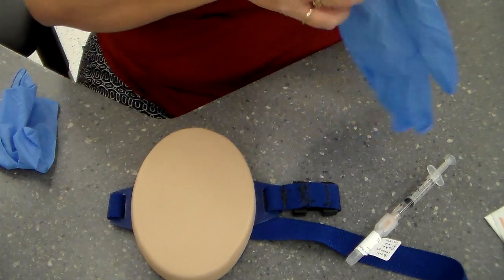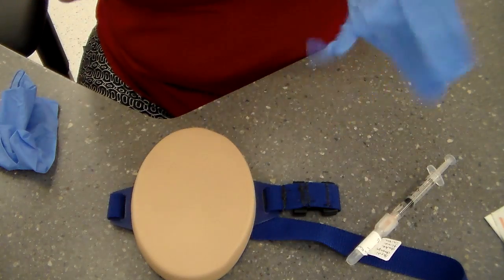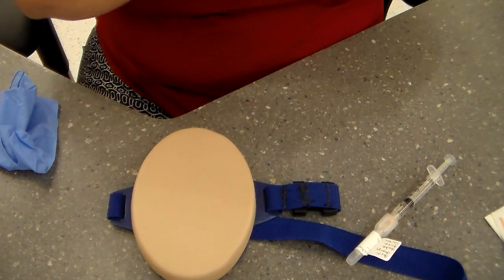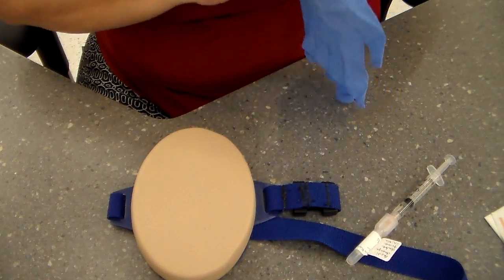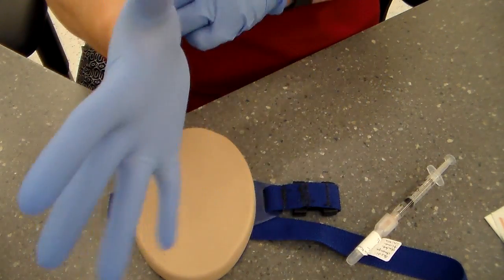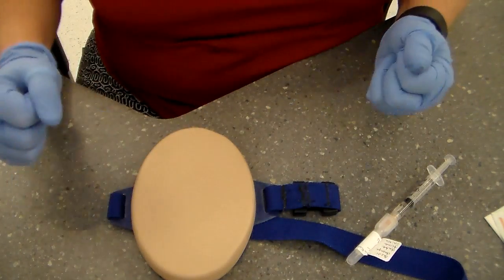Now, with all the other ones, I didn't have gloves on when I was preparing the medicine, did I? No. We're putting gloves on now because we may come in contact with blood, right? So we want to make sure that we have clean gloves on. Okay, so I've got clean gloves.